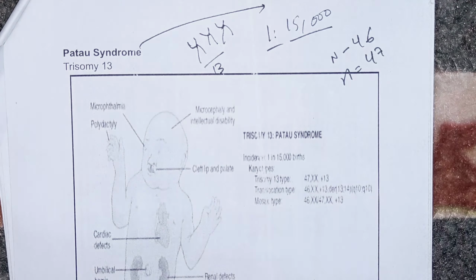Okay, and a few more features, just like Down syndrome and Edward syndrome: cardiac defects, CHDs, are present. There is umbilical hernia and renal defects as well. And also in Patau syndrome, you will see rocker bottom feet, that is twisted feet. That was also present in Edward syndrome, beta.